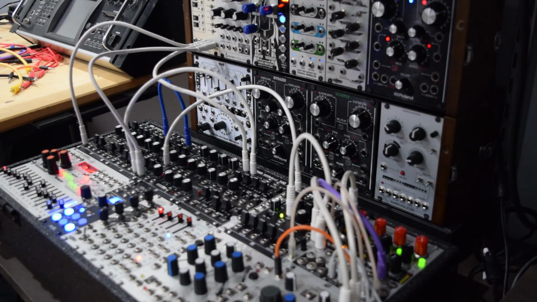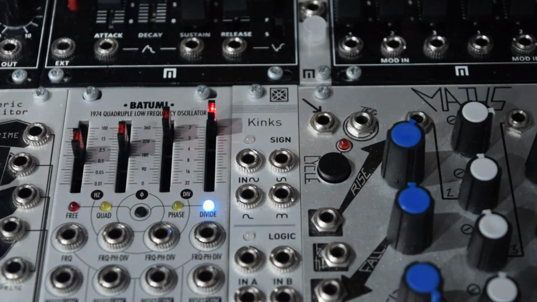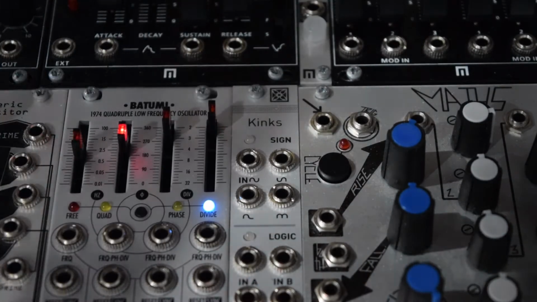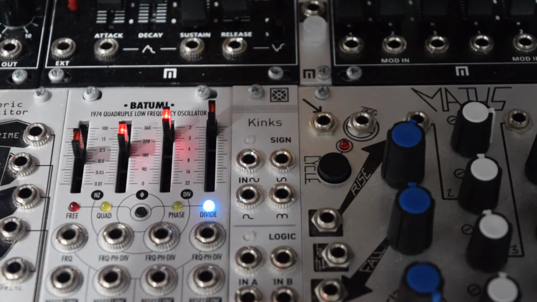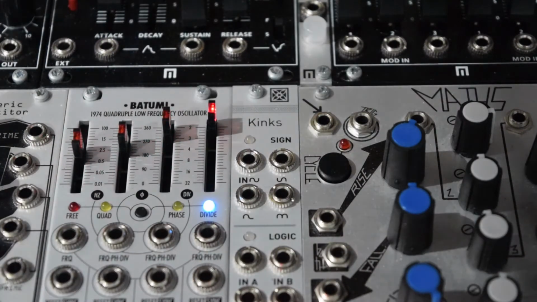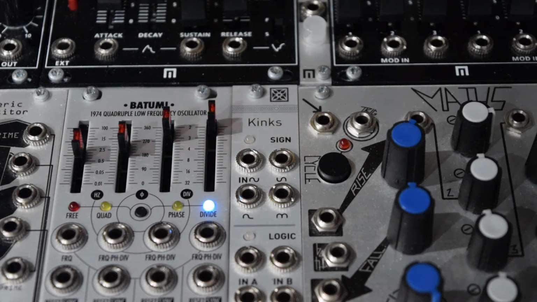So our patch is sounding pretty okay, but we can definitely make things more interesting. This is where Kinks comes into play. Sidebar: Kinks is a 4 HP utility module by Mutable Instruments that has a great combination of simple but effective features. We're going to be using its top section, which can invert and rectify waveforms.